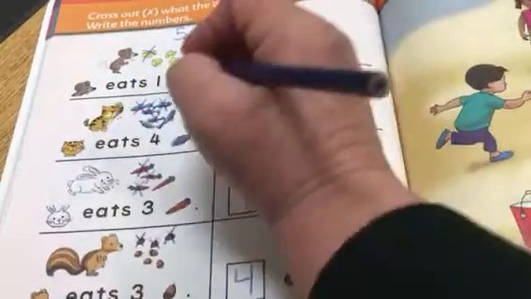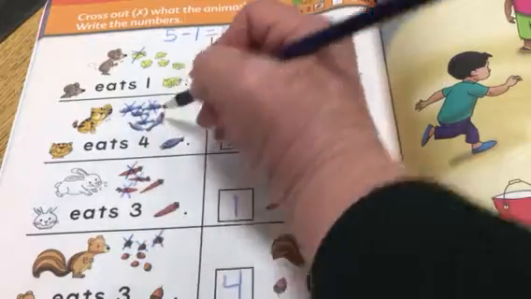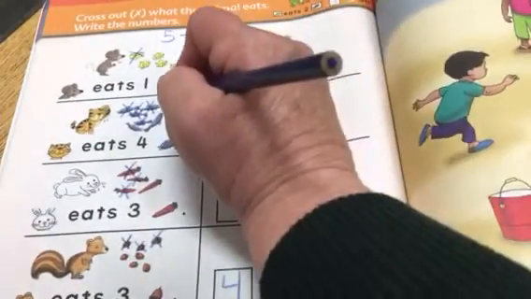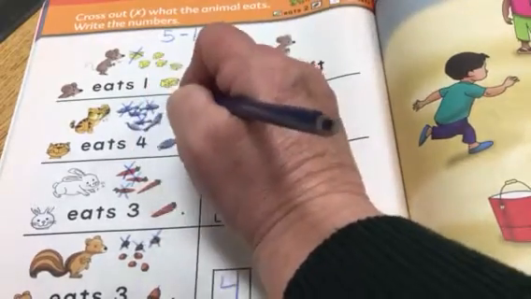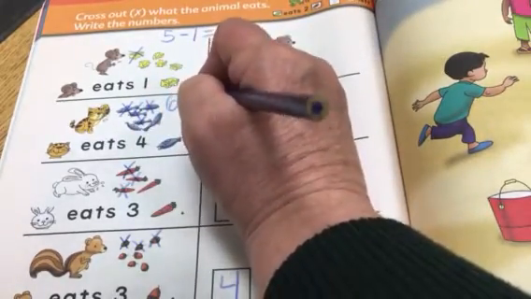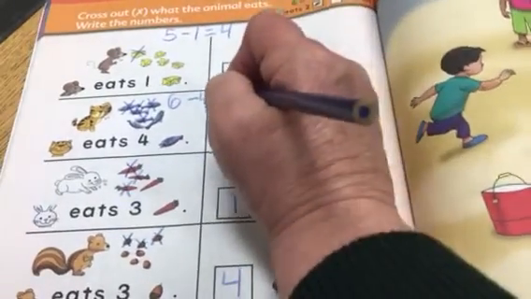The little cat started out with 1, 2, 3, 4, 5, 6 fish. He ate how many? 4 of them. How many were left? Just 2.